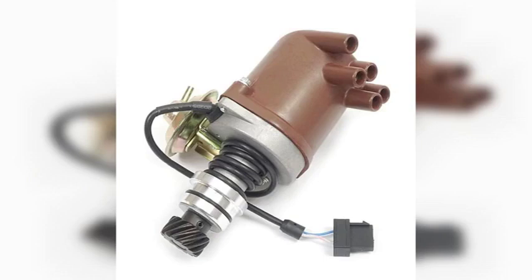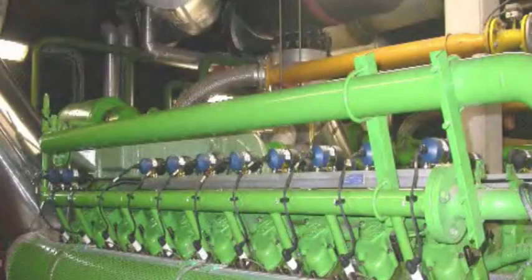It's important to note that the specific symptoms you experience with code P0322 may vary depending on the underlying cause. Some common symptoms include engine misfires. This is a telltale sign that the engine isn't getting the proper spark timing information. Rough idle. The engine may idle erratically or stall due to the lack of accurate engine speed data.